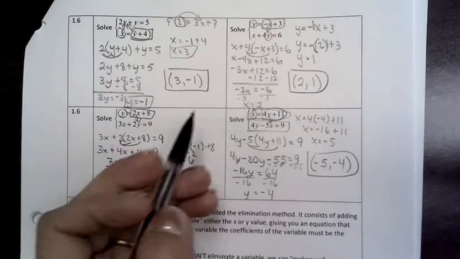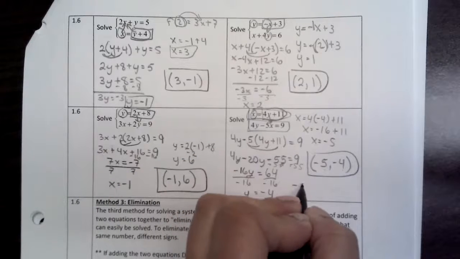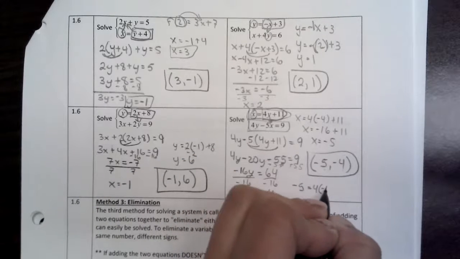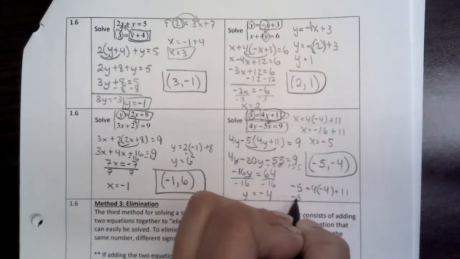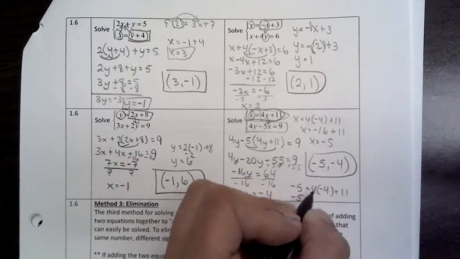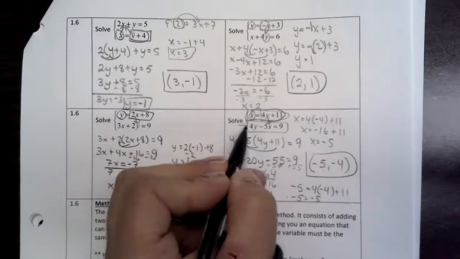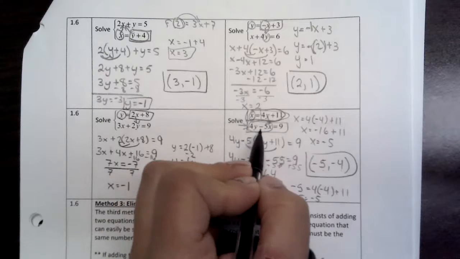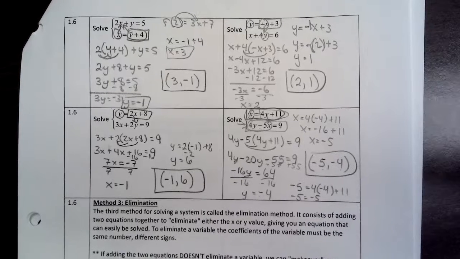Okay, so let's just do this one. If I put -5 equals 4 times -4 plus 11, then I should get -5 equals, well, that's -16 plus 11 equals -5. And the same, if I were to plug it in here, I would get this side 9 equals 9. So you have to make sure it works in both equations though, because sometimes they'll work in one and not the other. Be really careful about that.